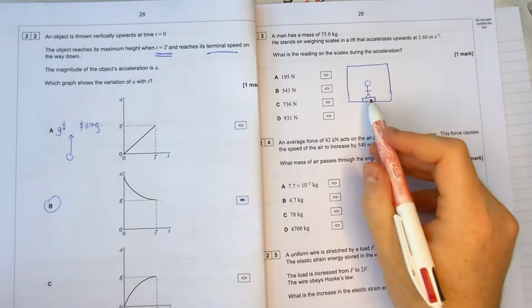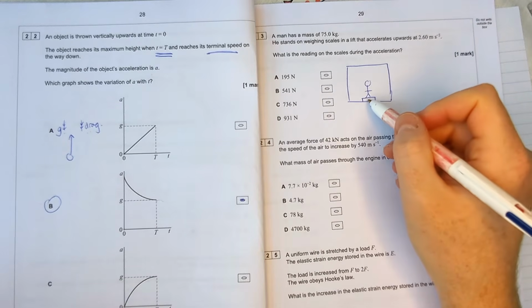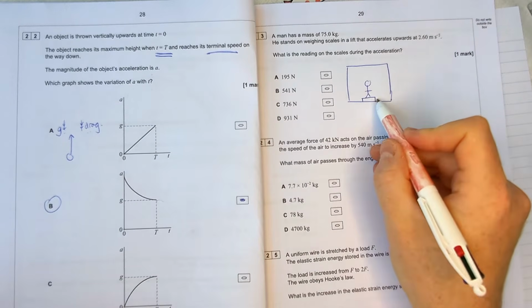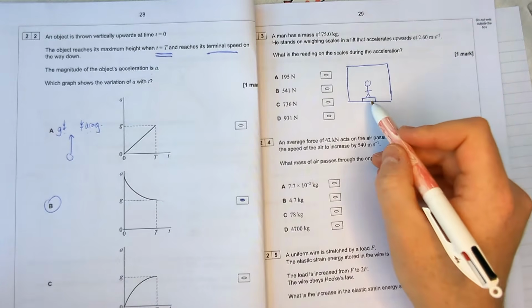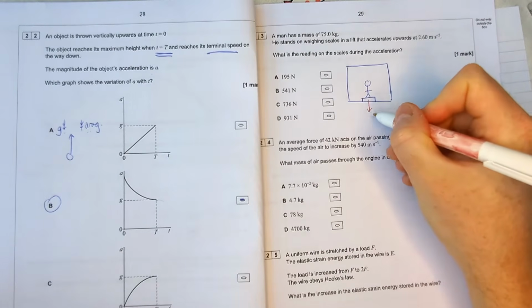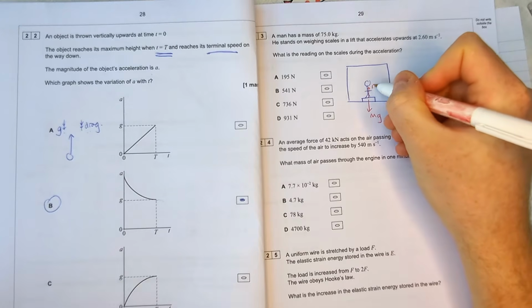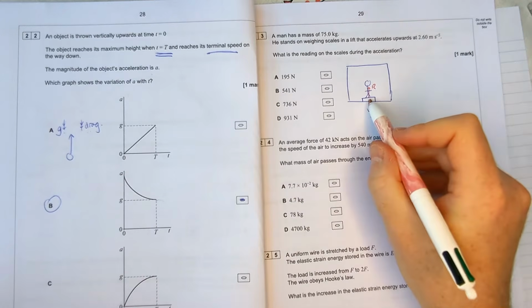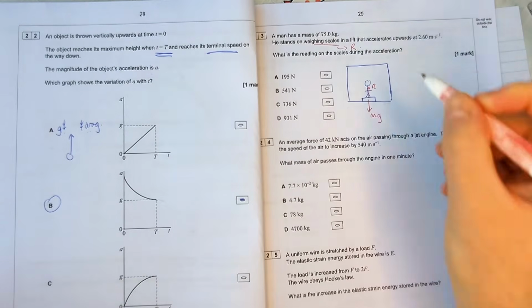I'm going to do some drawing for this one. So if you were to stand on some scales in a lift, depending on how the lift is moving, the reading on the scale will change slightly. That's because scales don't actually measure mass, they measure weight, and then they sort of convert it back into mass. Now the forces acting on the scales, you've got the weight of the person, mg, going downwards. Then you've got the reaction force going upwards, and that's what the scales are actually measuring. So weighing scales basically measure R, they don't actually measure a person's mass.